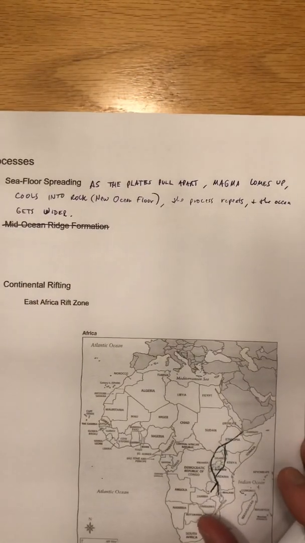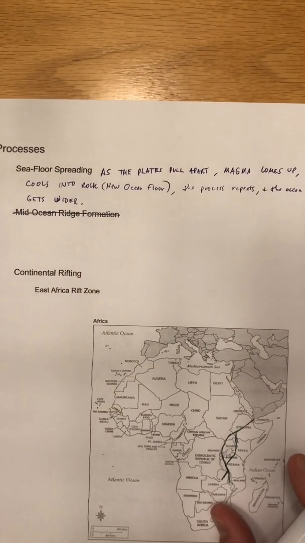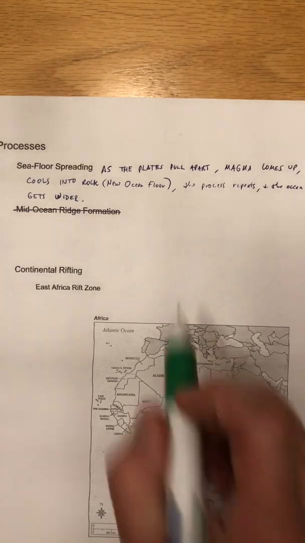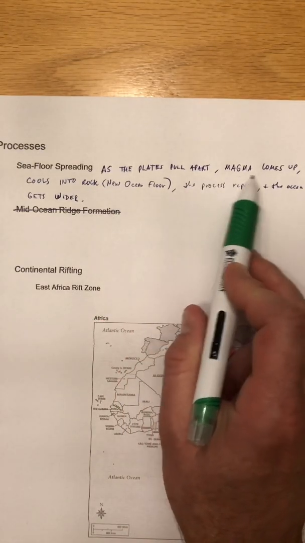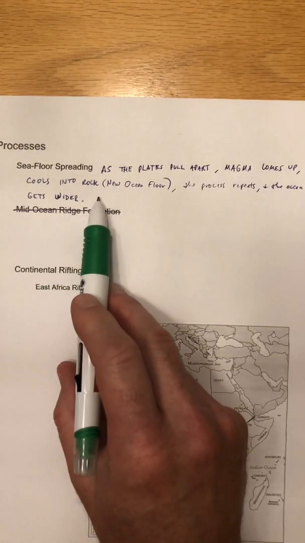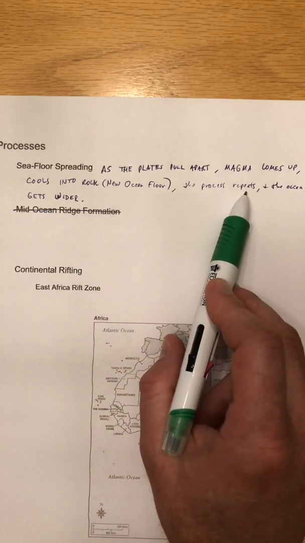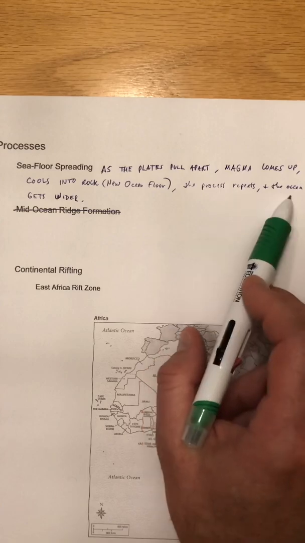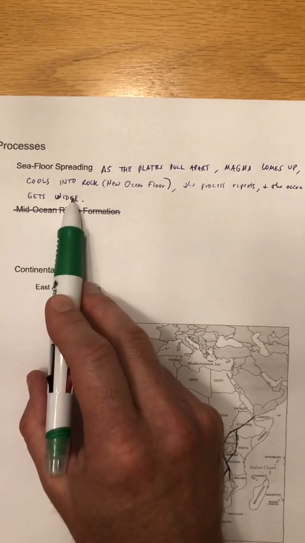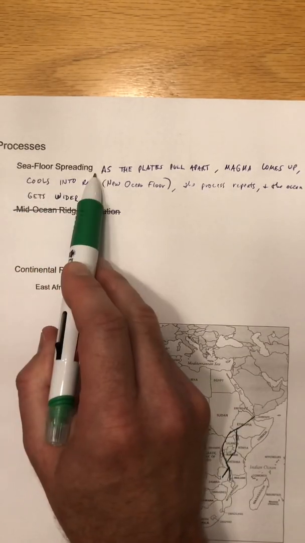It is right up here, and I've actually already written it out for you, but basically seafloor spreading is what I just described. As the plates pull apart, the magma comes up, it cools into rock, so it's new ocean floor. Then the process repeats itself again and again and again, and the ocean gets wider. Or in other words, the seafloor spreads.